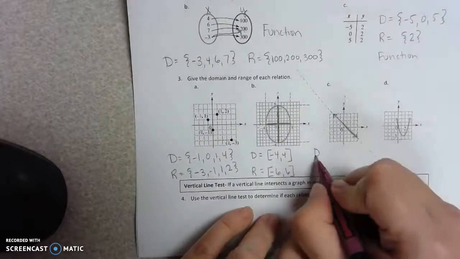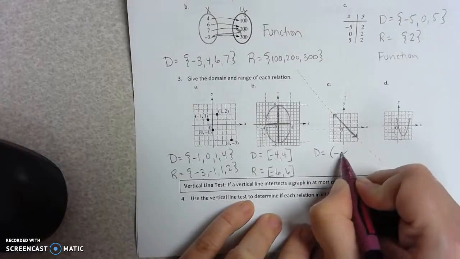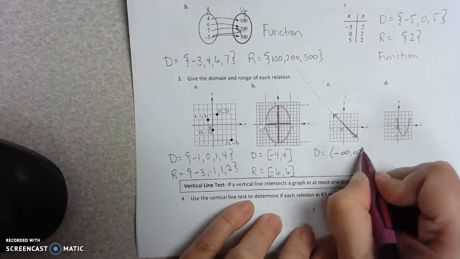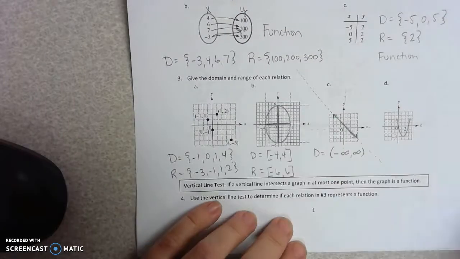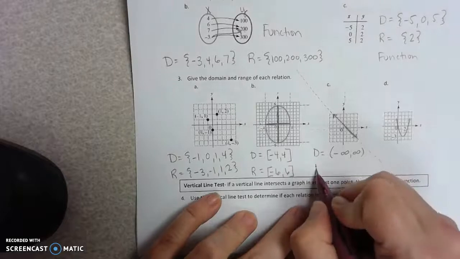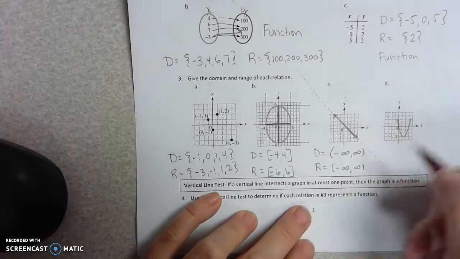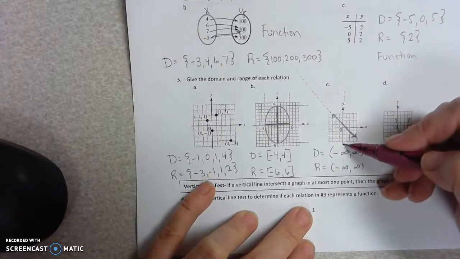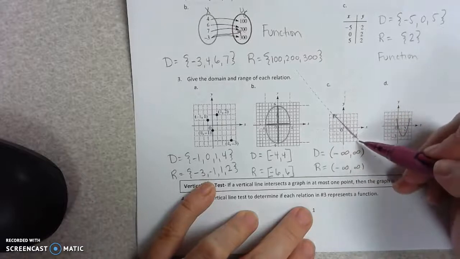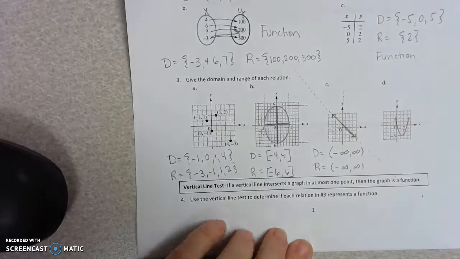So the domain for all linear equations is going to be -infinity to +infinity, because this line goes on forever, there will forever be an x value. And it is the exact same thing for the range. If I move along any part of this y-axis, if I move left or right, I'm going to run somewhere into the graph of that line.